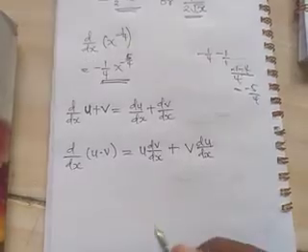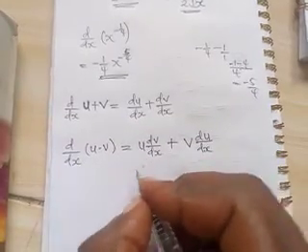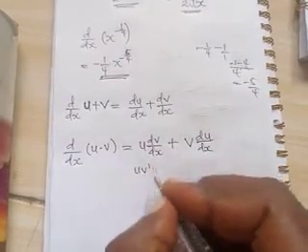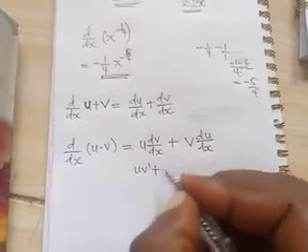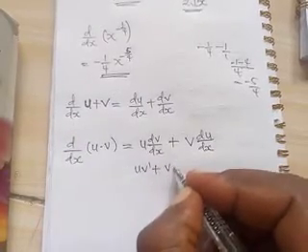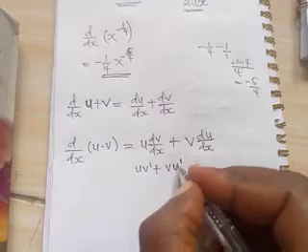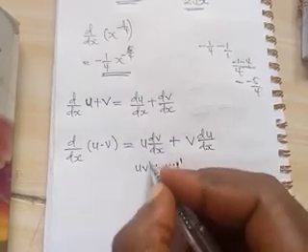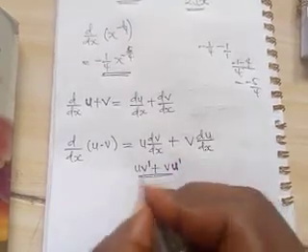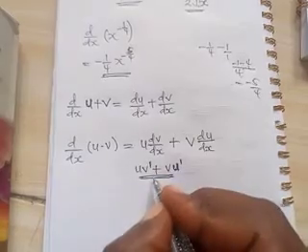That's what it says. Another way you can write it, short form, is u v prime, which means differentiate v, plus you put v constant, differentiate u prime. So whenever you see this prime, you know it means differentiate. So this is another way you can state the product rule.